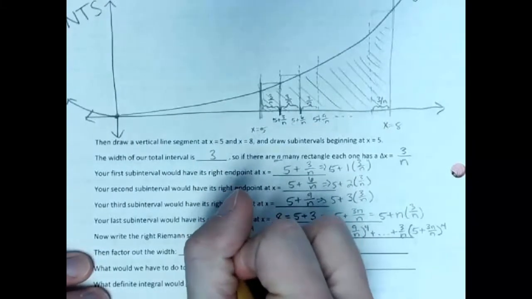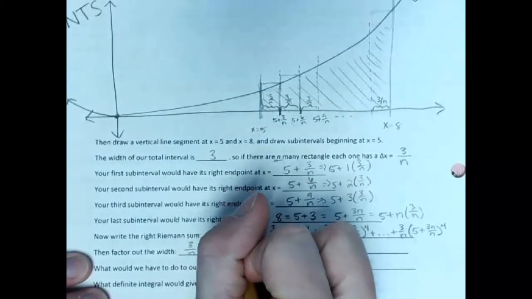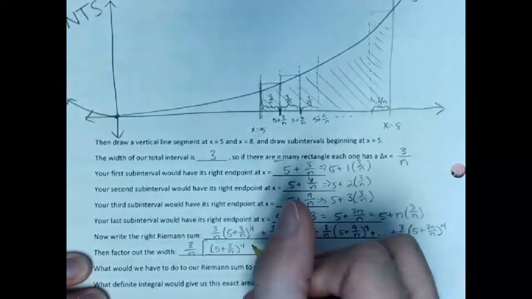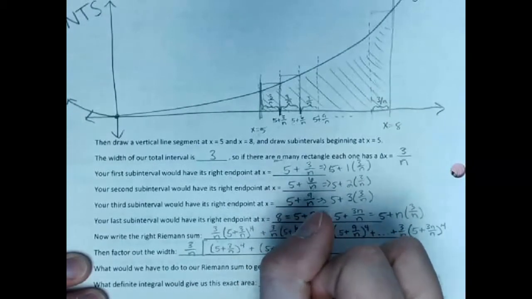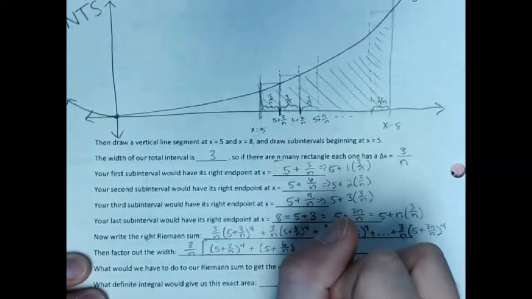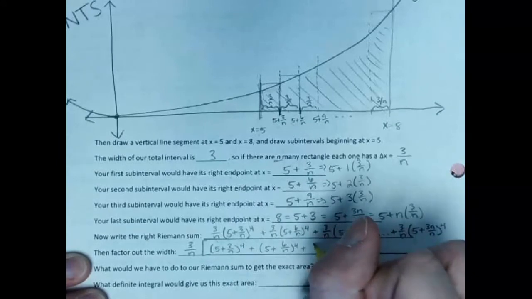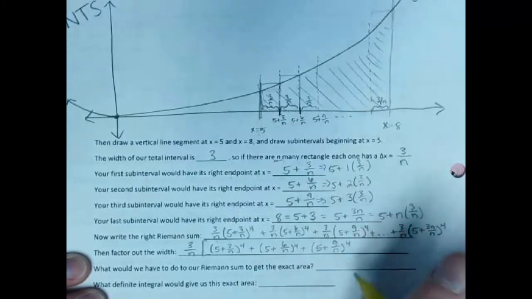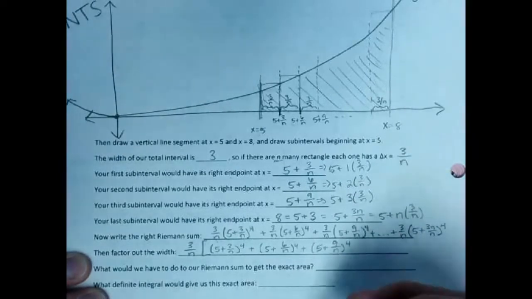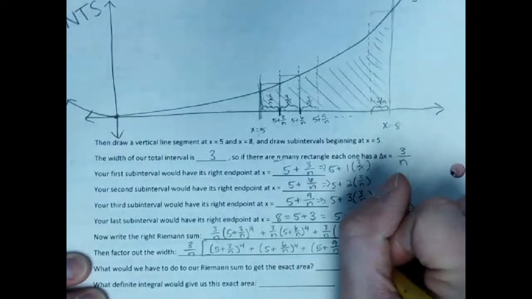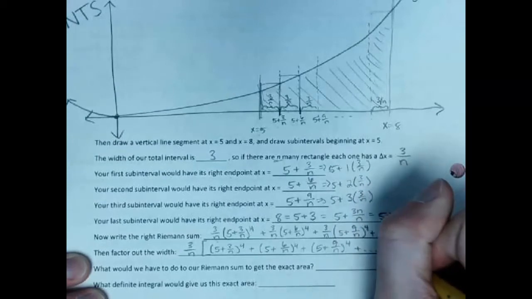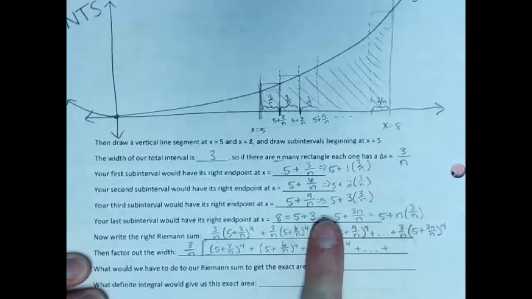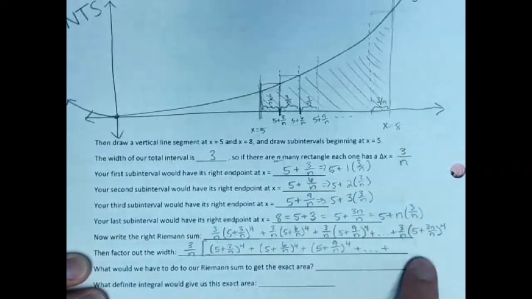So I'd have 5 plus 3 over n to the 4th. Then the next height would be 5 plus 6 over n to the 4th. Then the third one would be 5 plus 9 over n to the 4th. The next one would be 5 plus 12 over n to the 4th. Then continuing on. But I'm just going to do plus ... At least write 2. I like to see 3 terms. Then you can put the ellipses to continue the pattern. I like 3, though, the most.